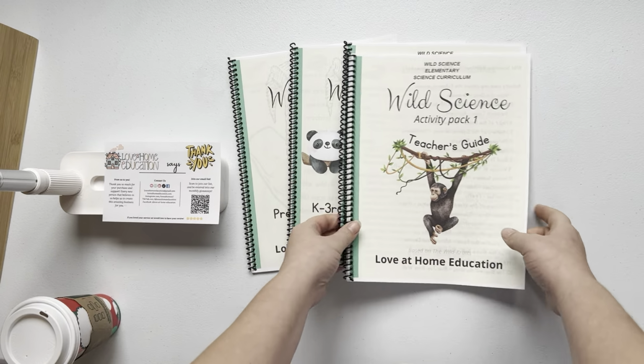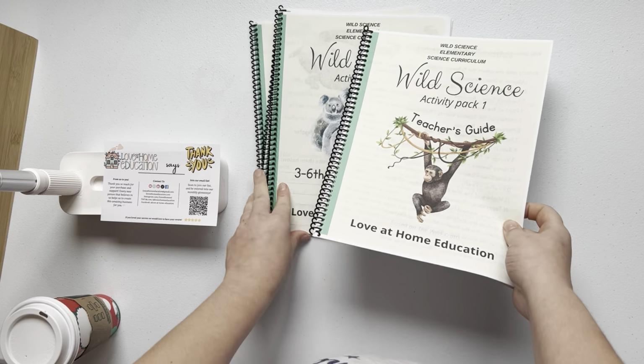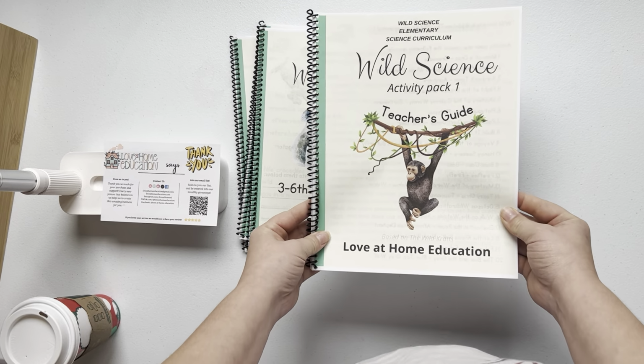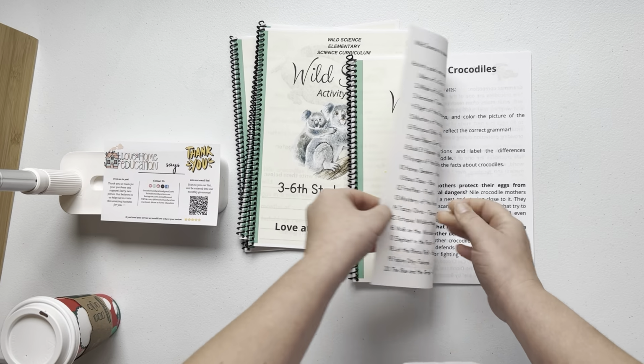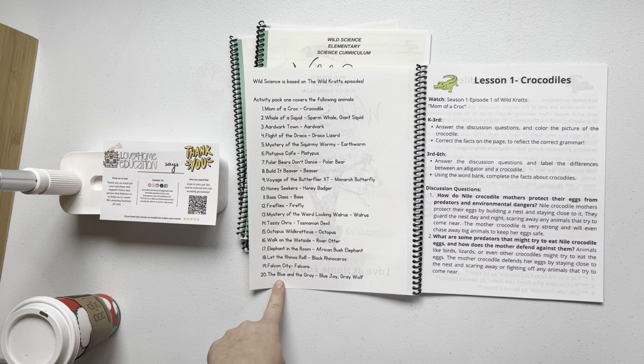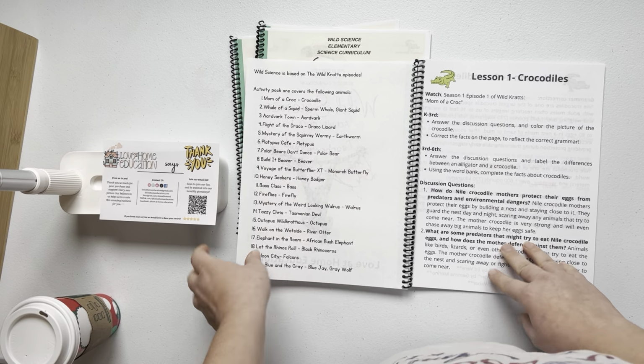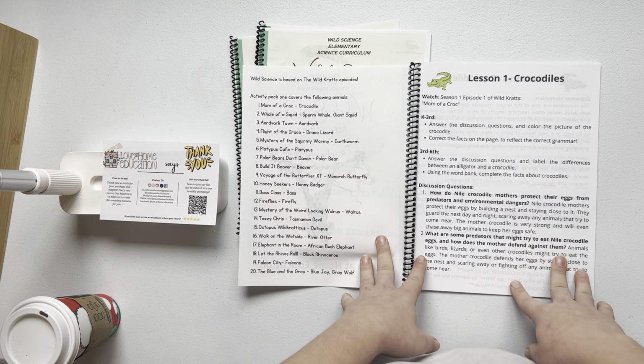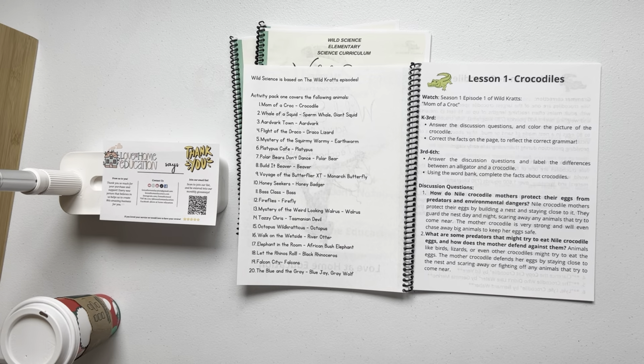So I'm going to go ahead and flip through each of these. There are 3 student notebooks and 1 teacher's guide. As you can see here, it has the list of the Wild Kratts episodes that it goes along with. Now this is only season 1, so this is activity book 1. We are working on activity book 2 to go with season 2.